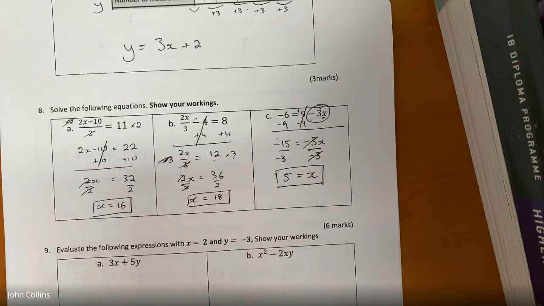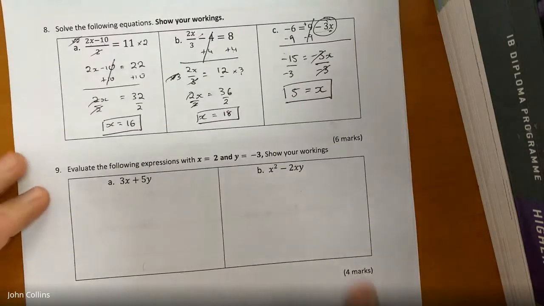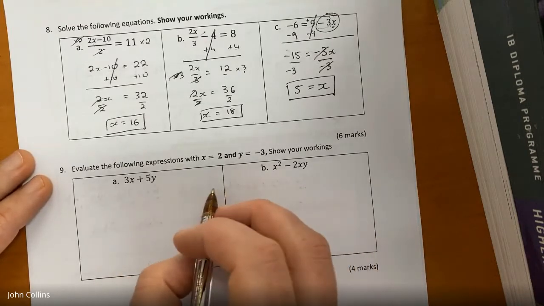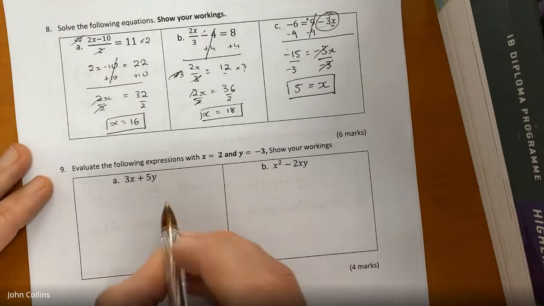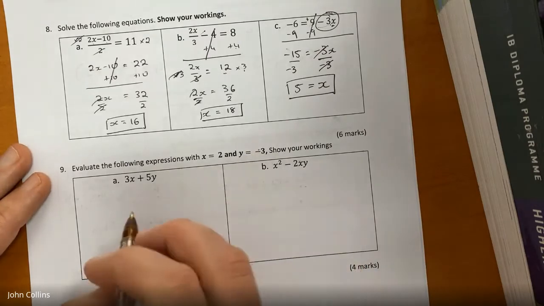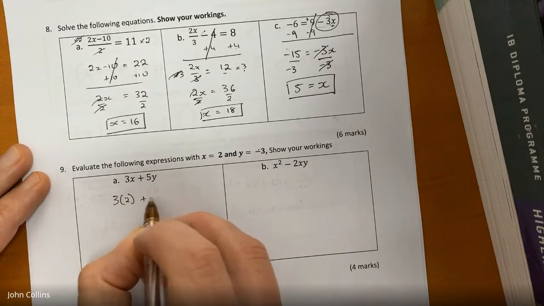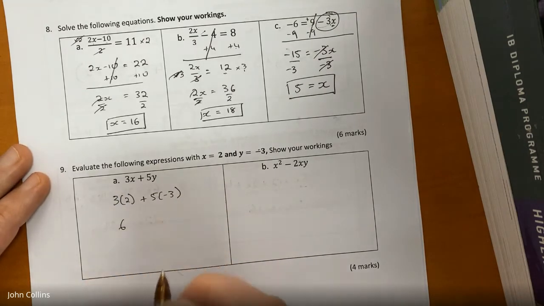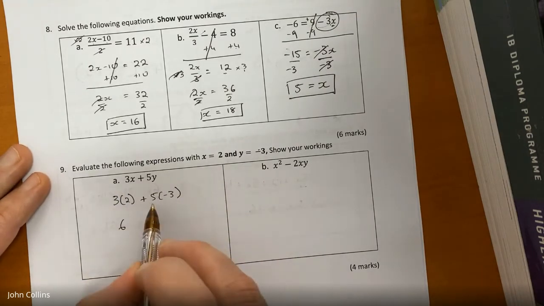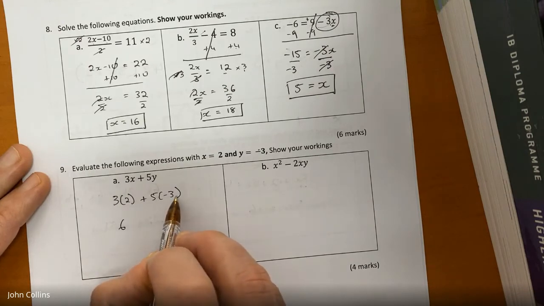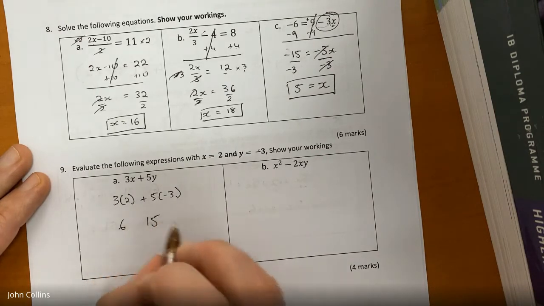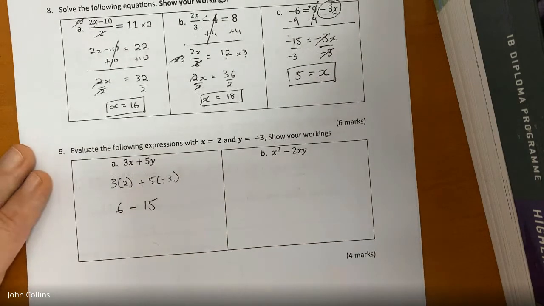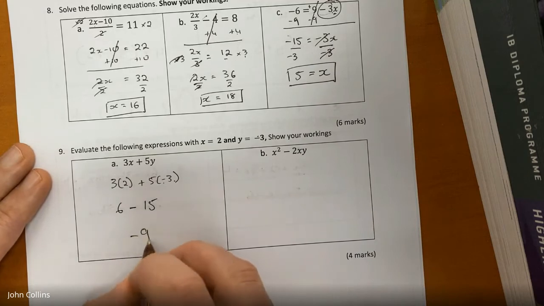All right, so that's the multi-step solving equations. Question 9. So if you sub in 2 and minus 3 here. So 3 times 2 plus 5 times minus 3. 3 times 2 gives me a 6. And, well, 5 times 3 is 15. Okay, I know it's 15. What's the sign in between the two? Well, plus times a minus is a minus. So I have 6, take away 15, and that brings me negative 9.